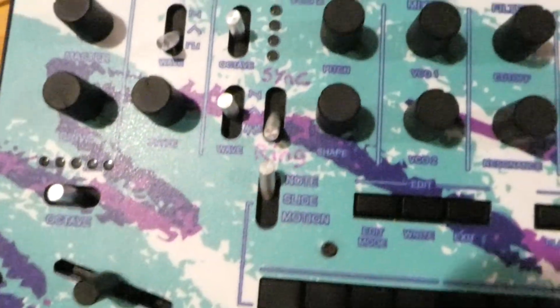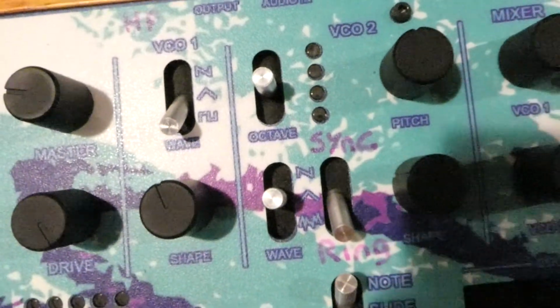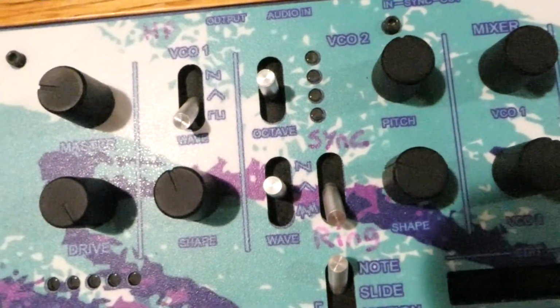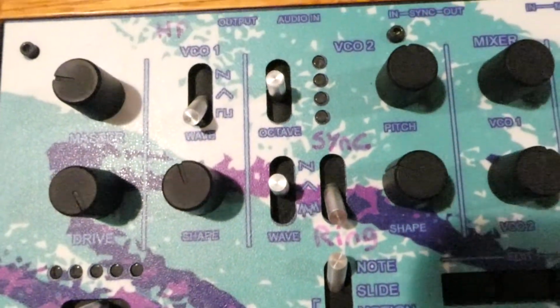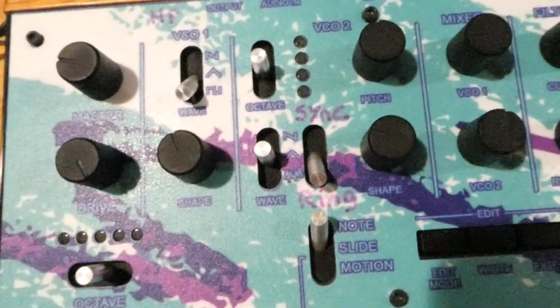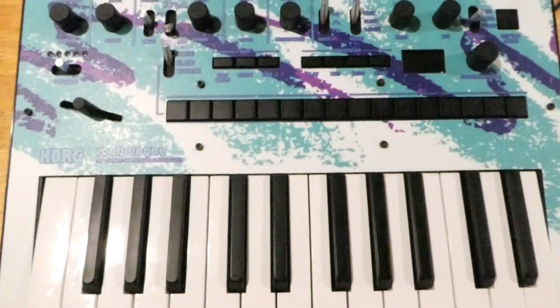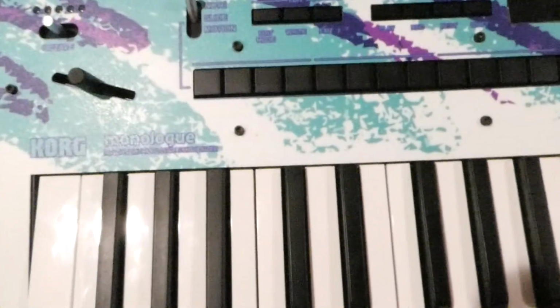If you're thinking about buying this, you should know this in advance. Well, the VCO1 and VCO2 should be switched. They shouldn't be the way they are. If you're thinking about buying a beginner analog mono synth, I really wouldn't start with the Monologue.